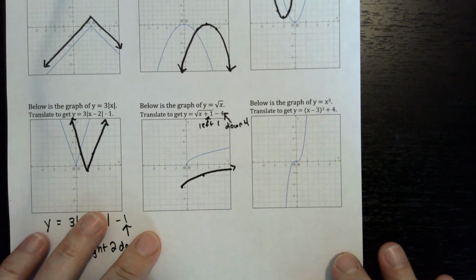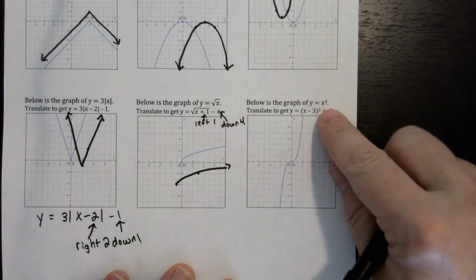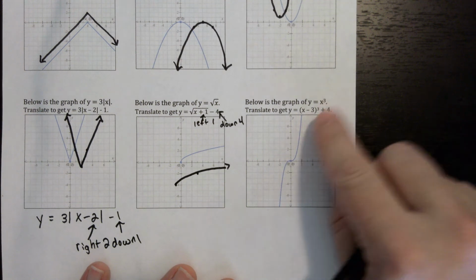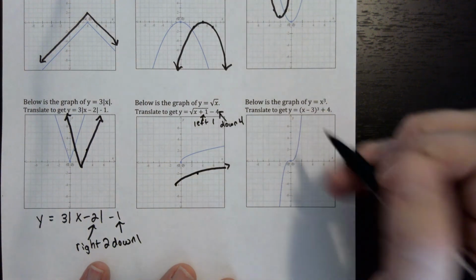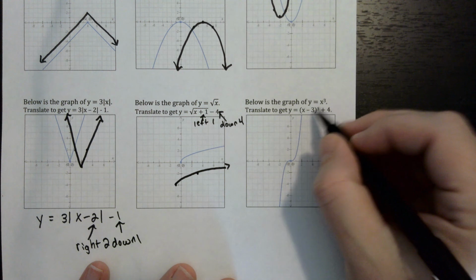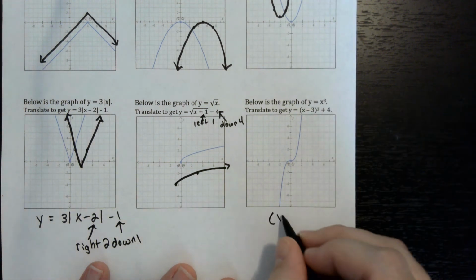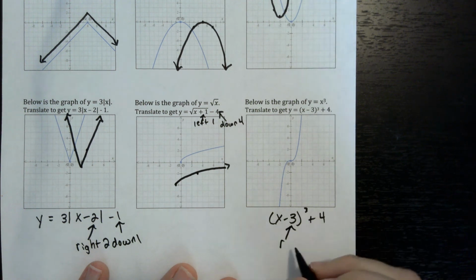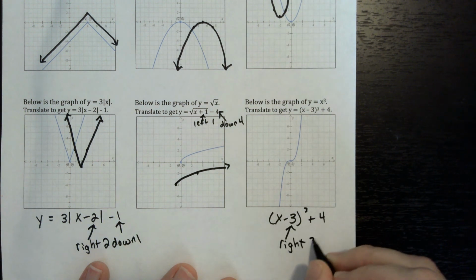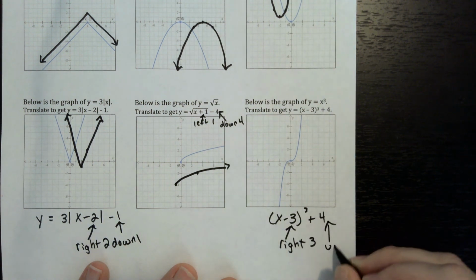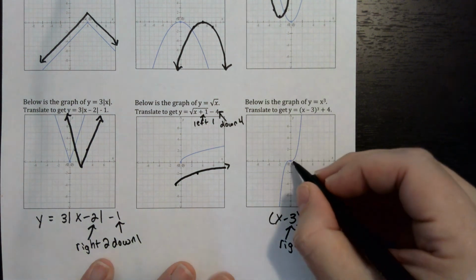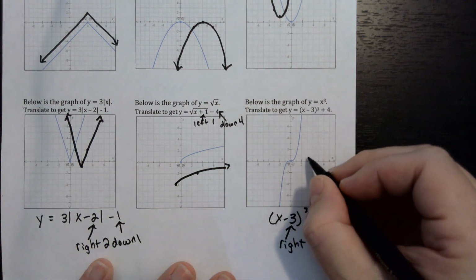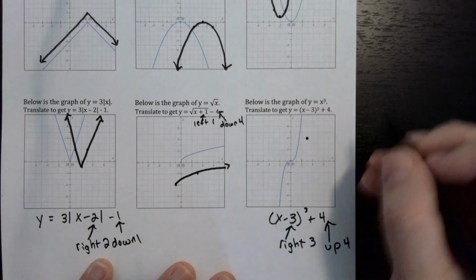Okay, last one. Below is the graph of y is equal to x cubed. We want to move to the right by 3. Let me write it again down here: x minus 3 cubed plus 4. Okay, so right 3, up 4. So let's take this center point and go right 3, 1, 2, 3, and up 4, 1, 2, 3, 4. That's my new center.